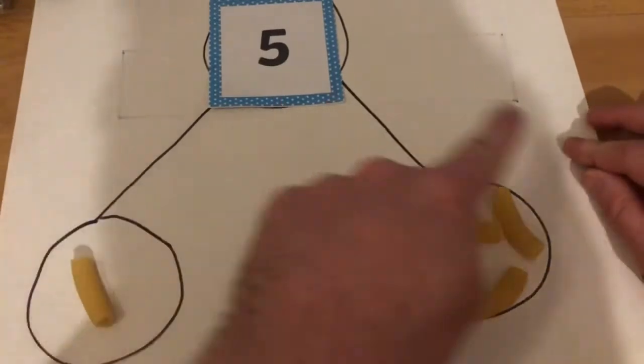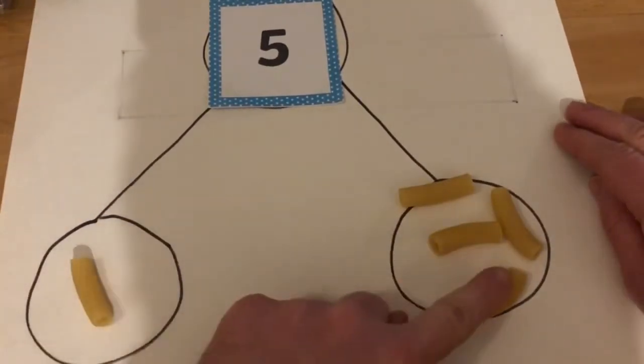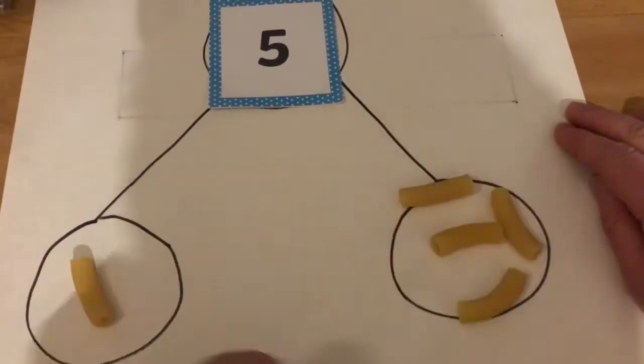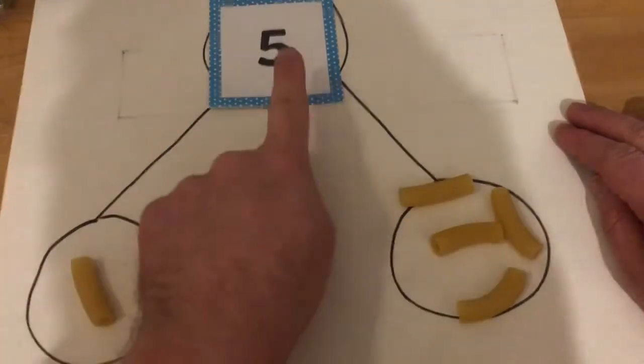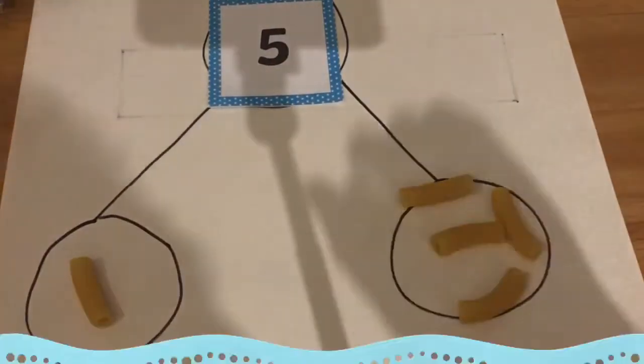Let's check by counting them all together. 1, 2, 3, 4, 5. 1 add 4 equals 5. Well done if you got that one.